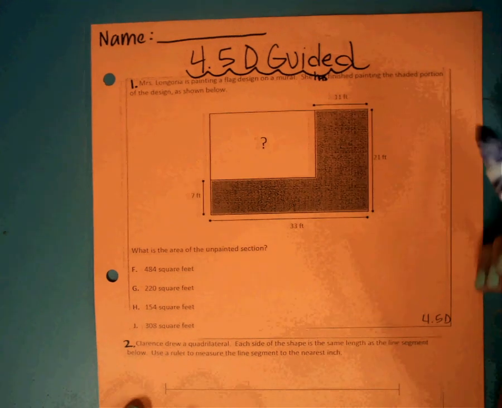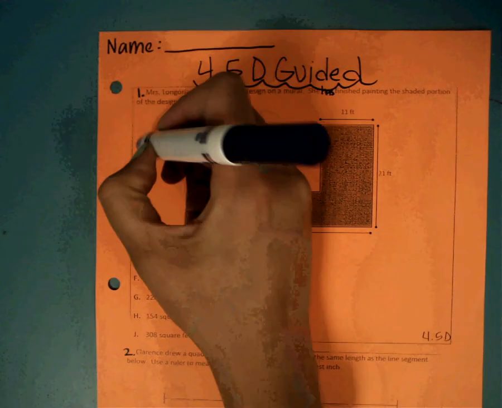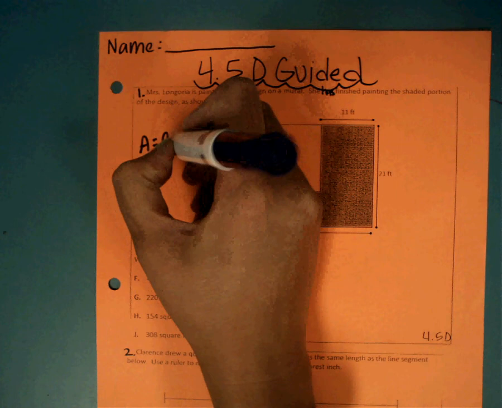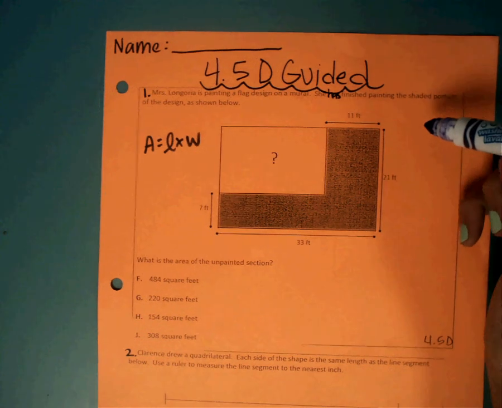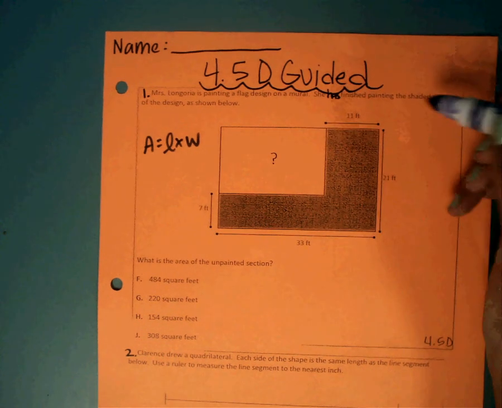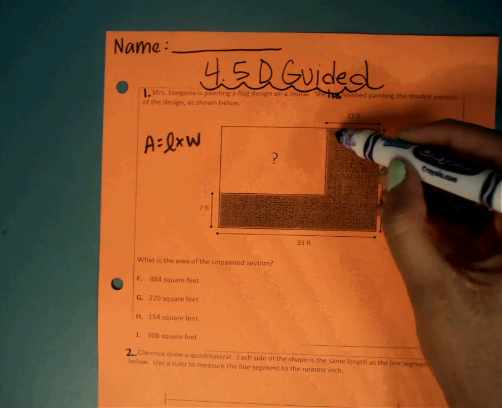Okay, so the first thing we need to do is figure out what our length and our width is, because I know that my formula for area is A equals length times the width, right? But I don't know the length or the width of this unpainted section right here, the one with the question mark in the middle. But I do know that the whole length of this right here is 33, and this part is 11.